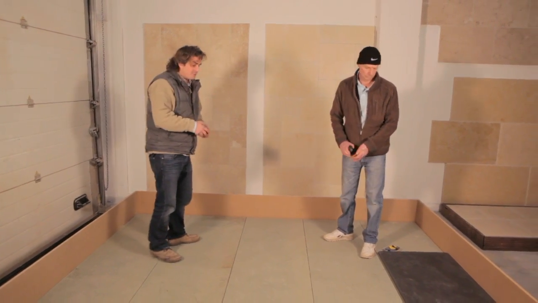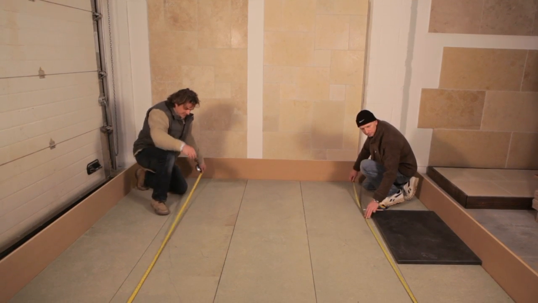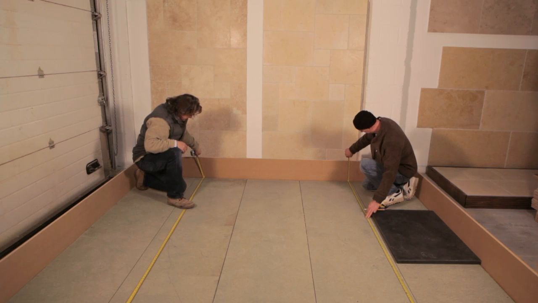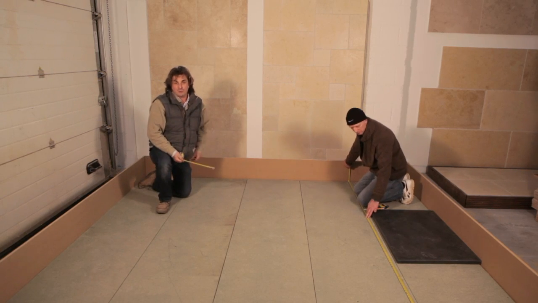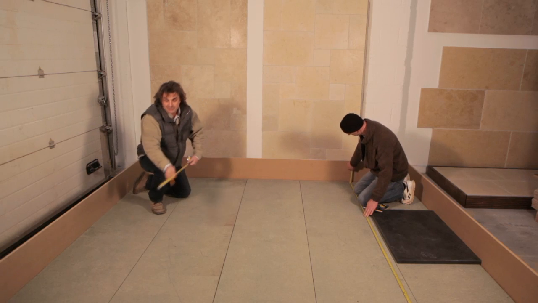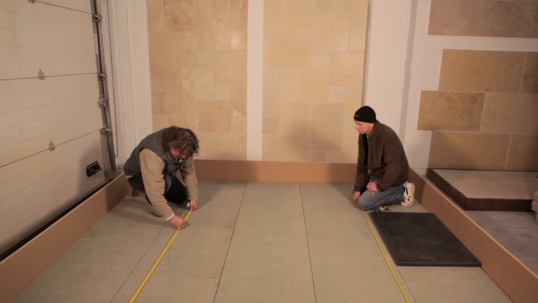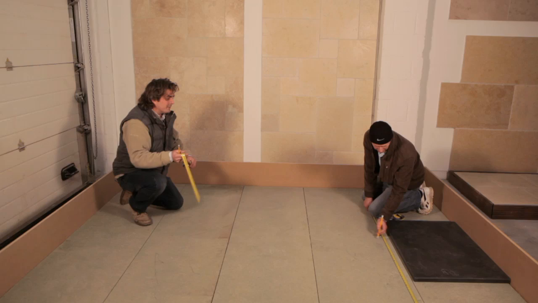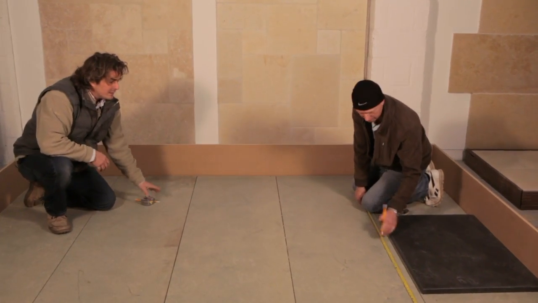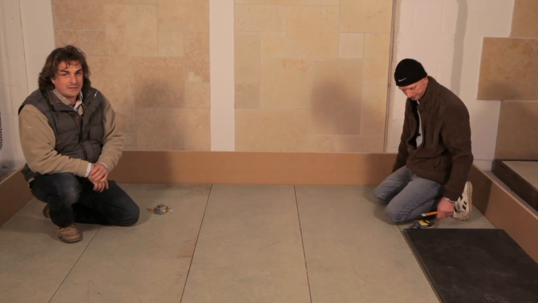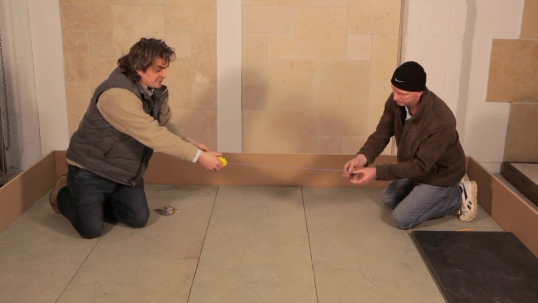So Mario and I will do those measurements and mark the floor now. At this end of the room at least, the measurement is 2.4 metres, so half of that is 1.2 metres, and I'll mark that on the floor. Mario's doing the same thing. And we then use his chalk line and strike a line on the floor. If you've got a chalk line, it's very handy. You could use a long straight edge.